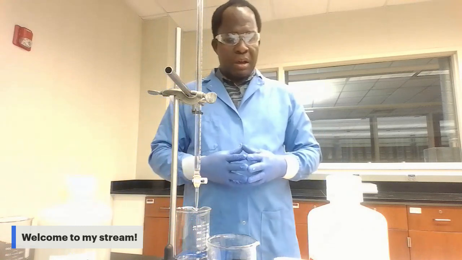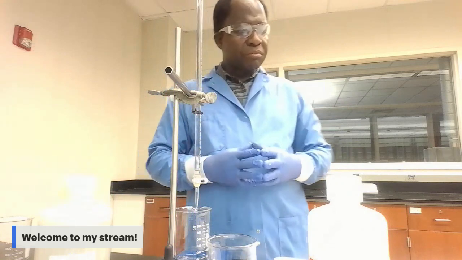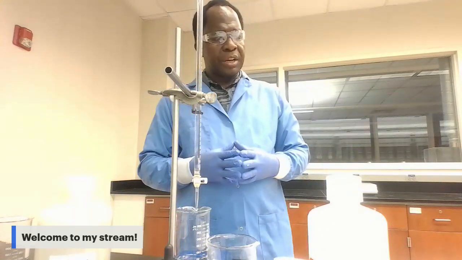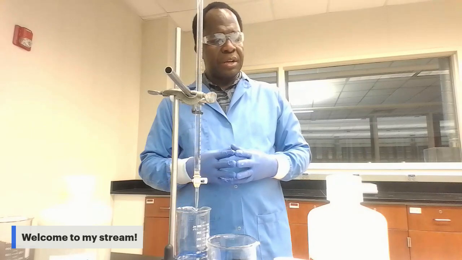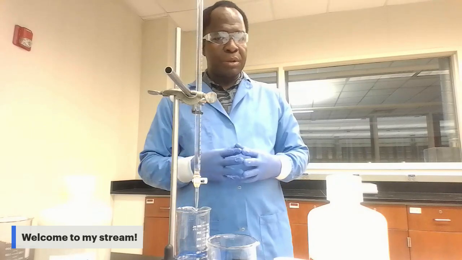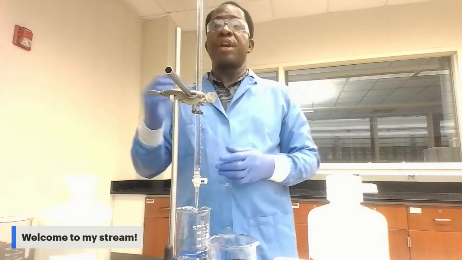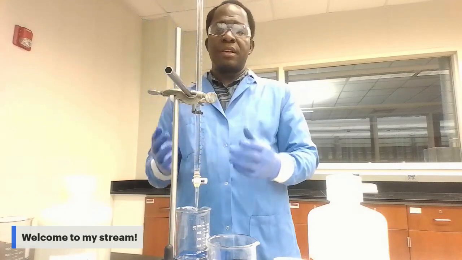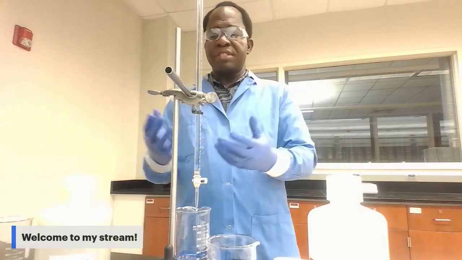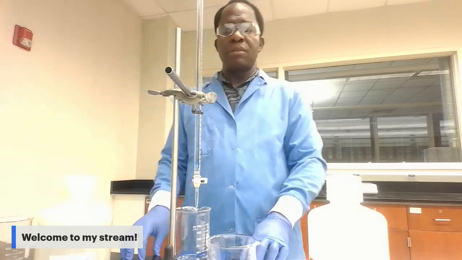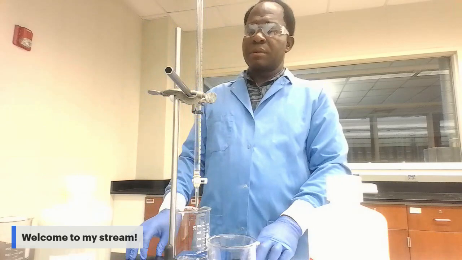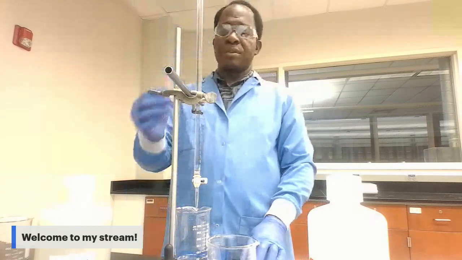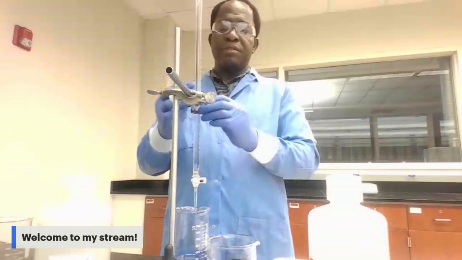Now let's proceed to part one of the procedure of this experiment. As you can see, I already have my setup here. You need to have the same setup at your desk when you come to the lab. You have the burette, the stand, and the clamp. Make sure you have all those in place before you start the lab.